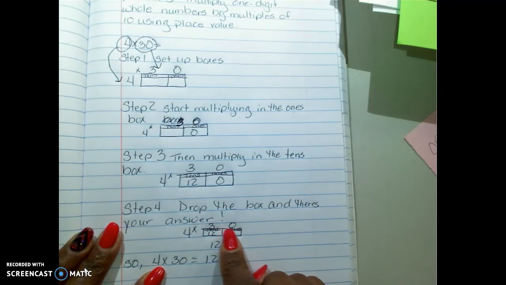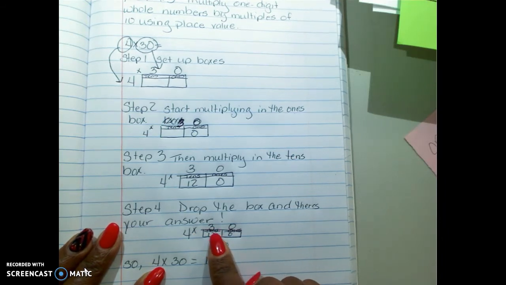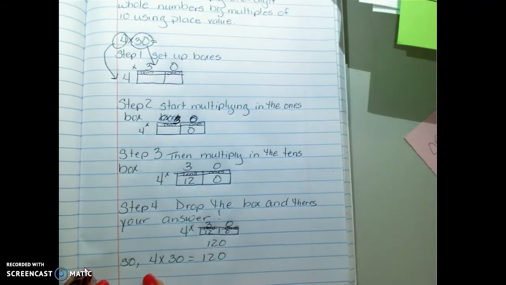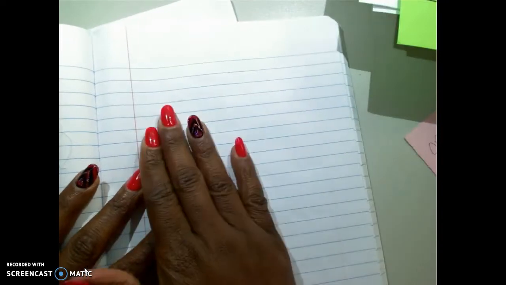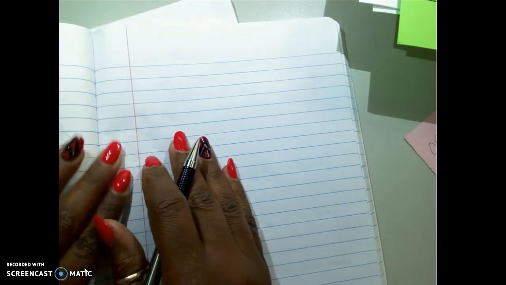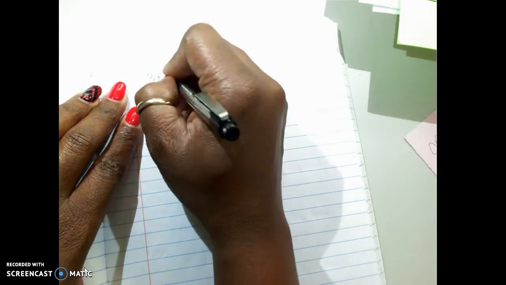4 times 0 gave me 0. 4 times 3 gave me 12. If I drop the box and pull everything down, I'll see that my number is 120. So 4 times 30 is 120. I'm going to do it again on another sheet of paper just so we can get the gist of what we're doing. I have my class here in the background, and they're going to help us follow through. The next problem, we're all going to do together with my class: we're going to multiply 3 times 30.